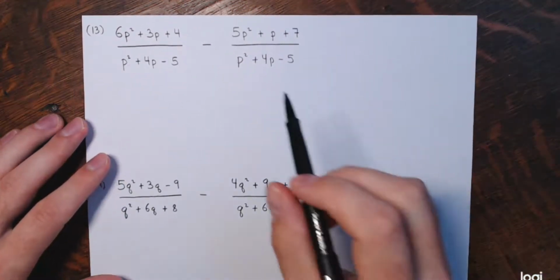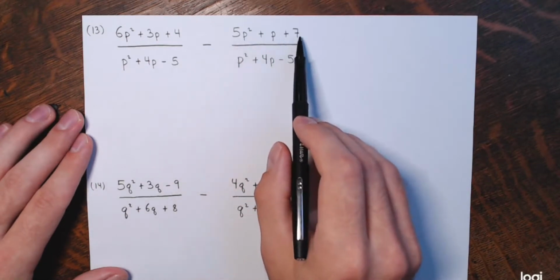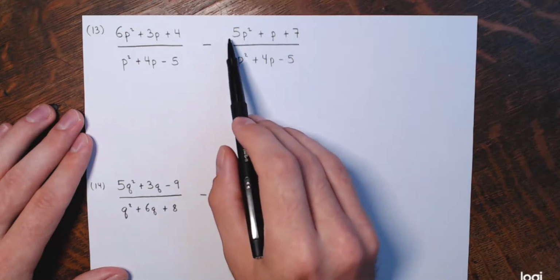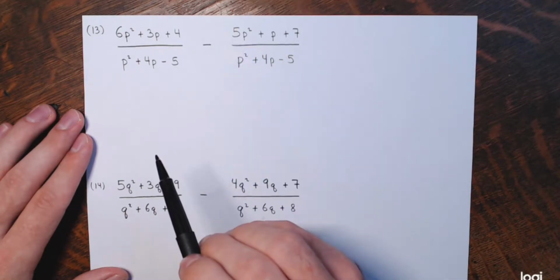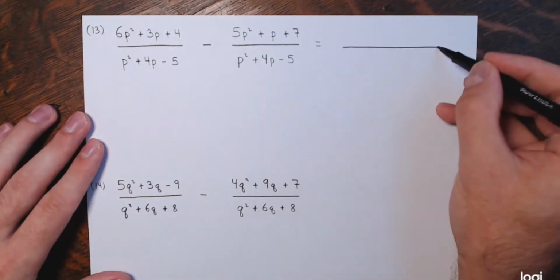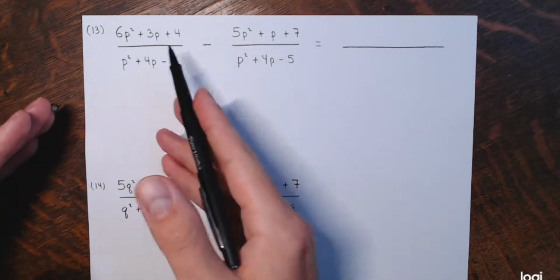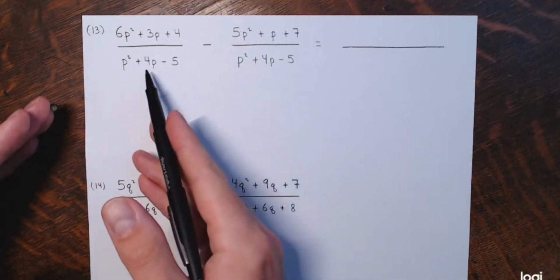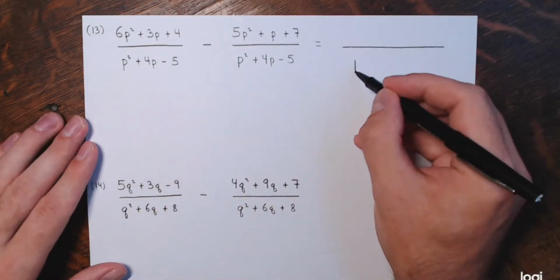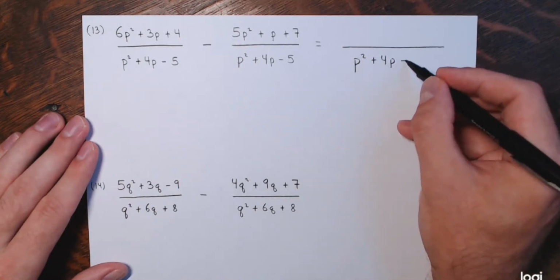All right, next. So again, we're sticking with examples where we're subtracting a fraction that has multiple terms in the numerator. So again, that means we're subtracting all those terms, not just the first one. All right, so once again, as with every other example in this video, we're subtracting two fractions that have the same denominator, right? They have a common denominator. So that denominator is going to be the denominator of the difference. So p squared plus 4p minus 5.